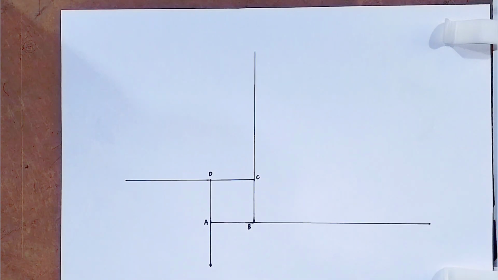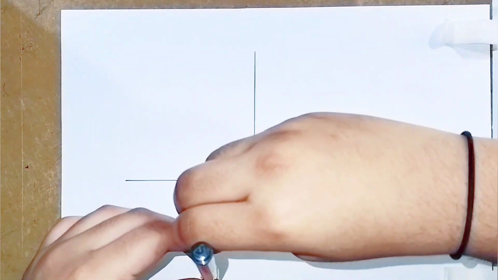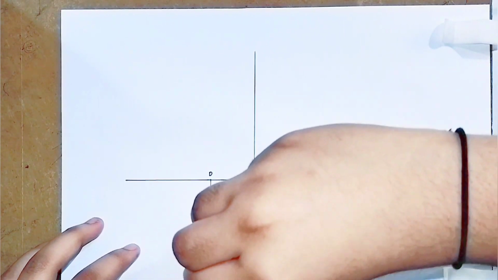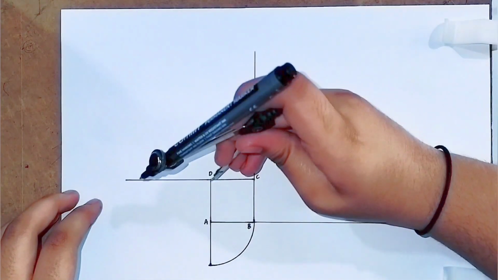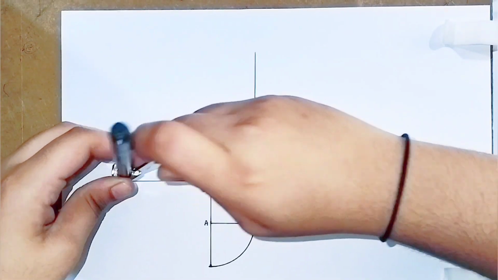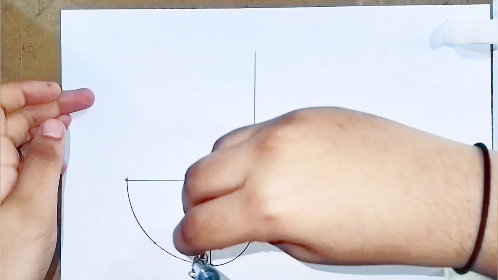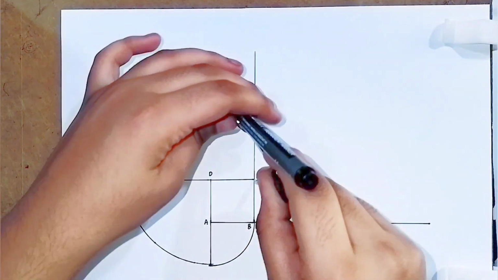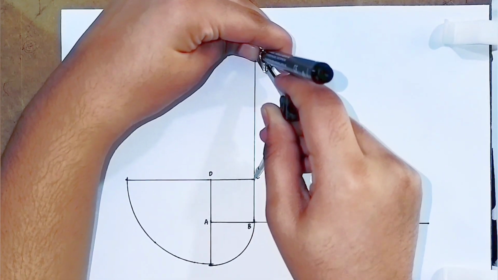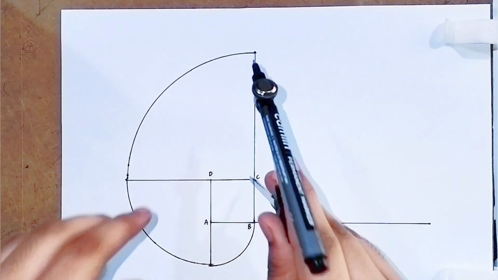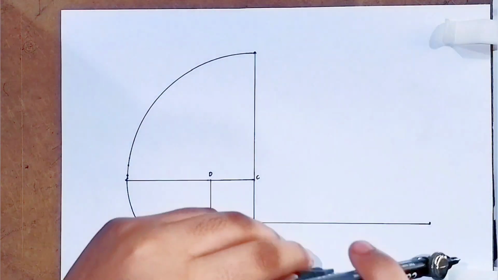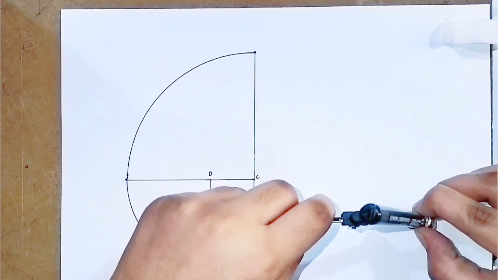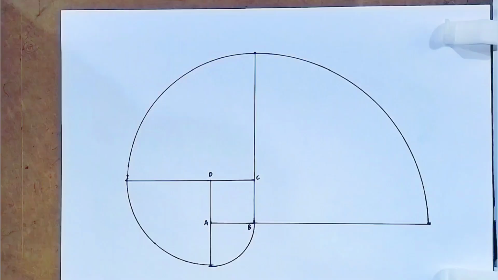From the point A, using compass, take the length or the radius 30 millimeter and join these 2 points. In the same way, take the center at B and take radius as 60 millimeter and join the points. Similarly, at the point C, take the distance 90 millimeter and join the points. And at last, take 120 millimeter and join the two ends.